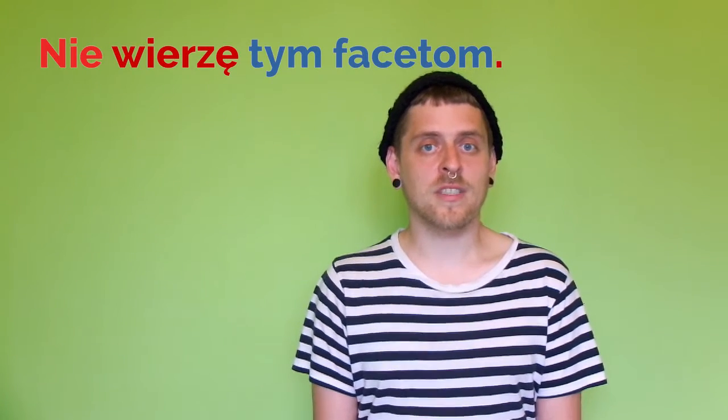And you might be tempted here to use genitive instead of dative when you have a nie, but don't follow that dark alley. That applies only to direct objects, so you can forget about it. No, don't forget about it. But when it comes to dative, ignore it. So for example, you will still use dative in a sentence: nie wierzę tym facetom.